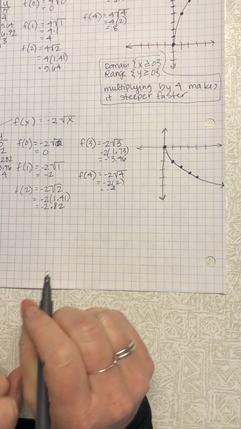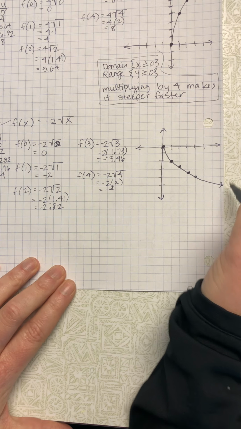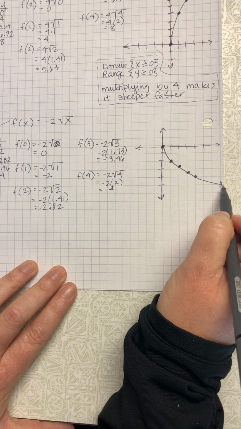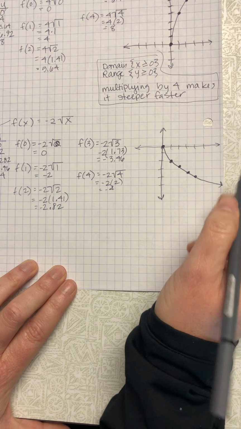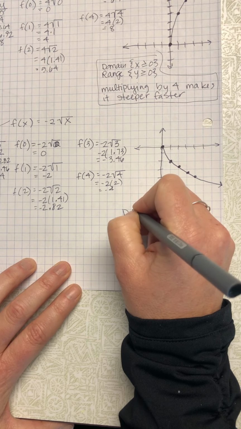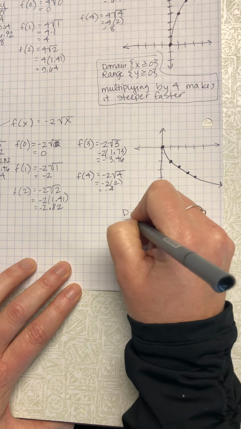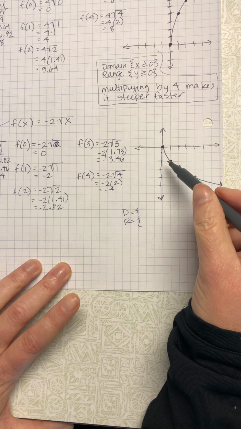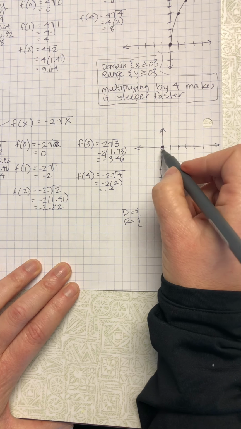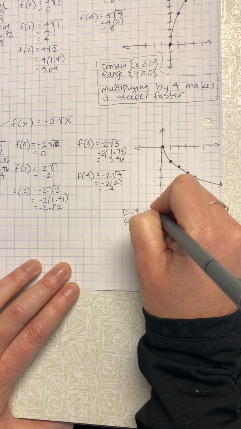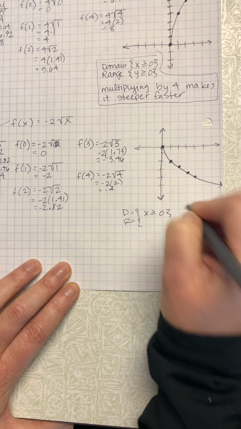When you've got it graphed, it should look like this. We've got a negative slope pointing down to the right. We'll still find the domain and the range. So here, x is still positive starting with 0, so x is greater than or equal to 0.